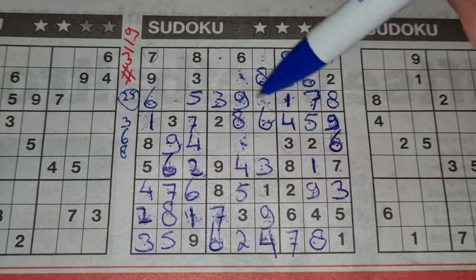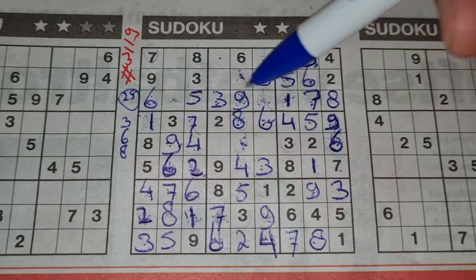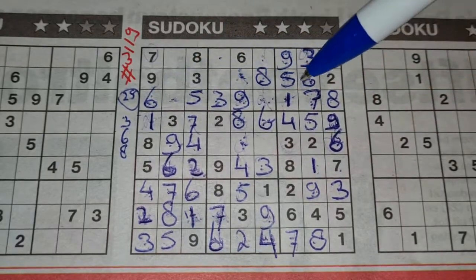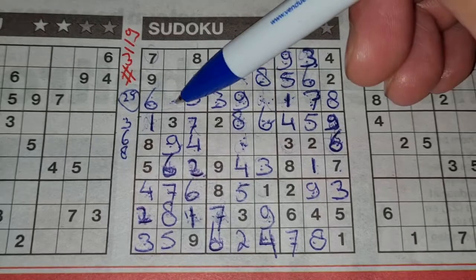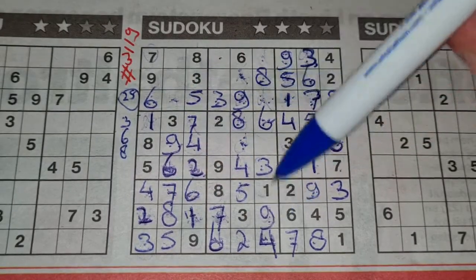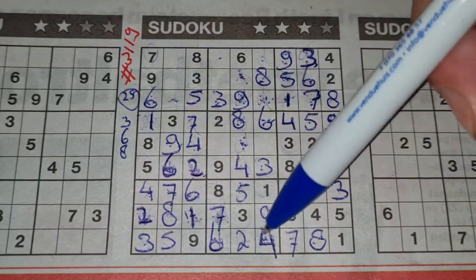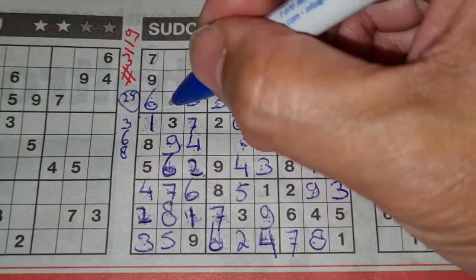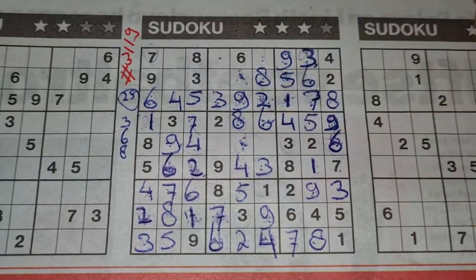Yeah, 2 missing numbers in the third row. Those missing numbers are the 2 and a 7. No. 2 and a 4. 2 and a 4. Can I fill this? Yes, 2 and the 4. We have a 4 here, so no 4 there. 4 should be here, and the 2 goes there.